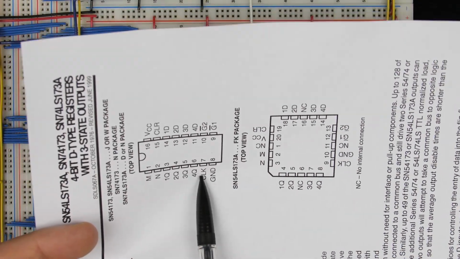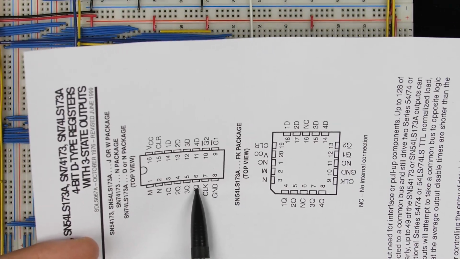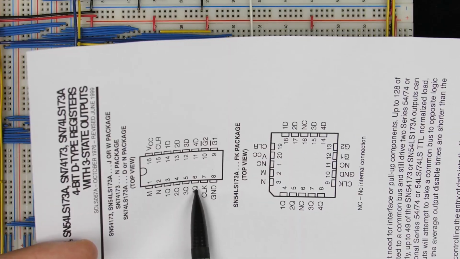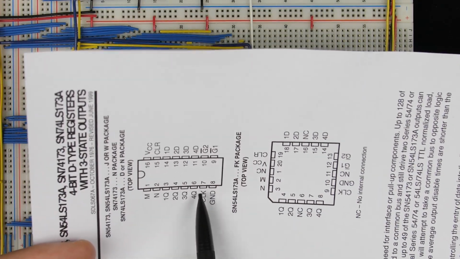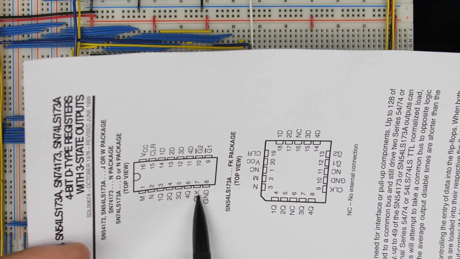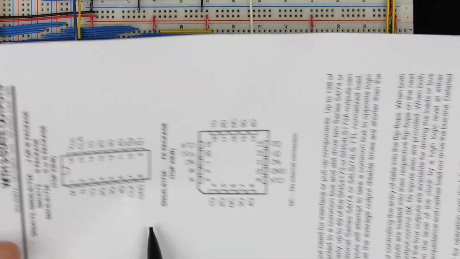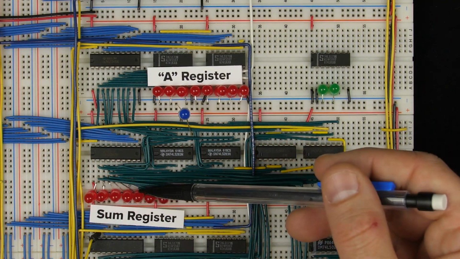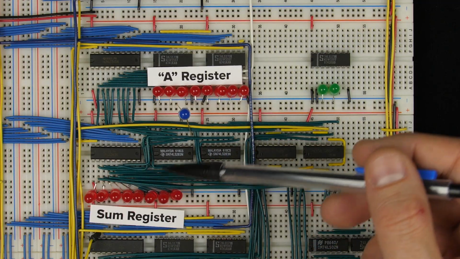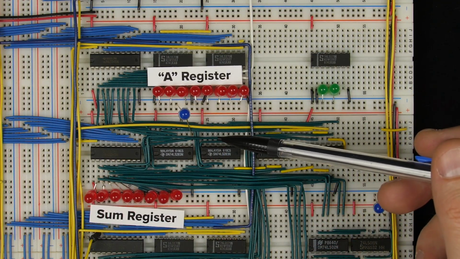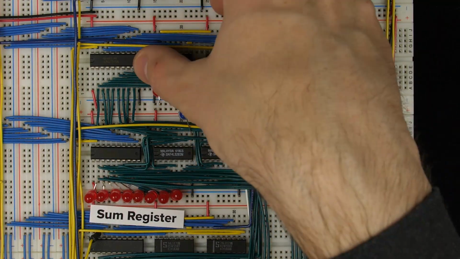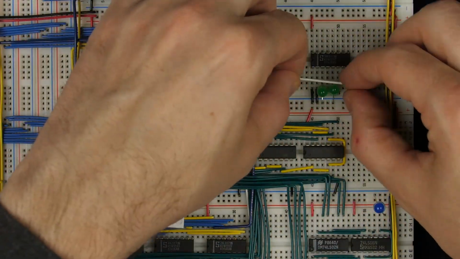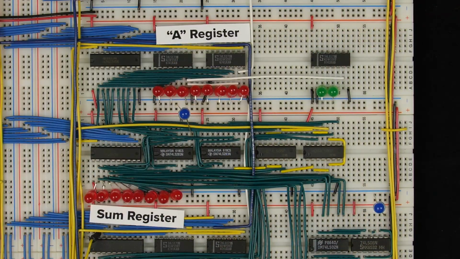Next is the clock input. And remember that a register is made up of flip-flops, which store the input value at a particular momentary point in time, which is determined by the rising edge of this clock. And so we want this register to be synchronized with all the other registers so that when we're capturing the result from the sum register, we're also capturing the flags at the exact same moment. And so I'll hook the clock input for this register to the same master clock that's synchronizing the rest of the registers.